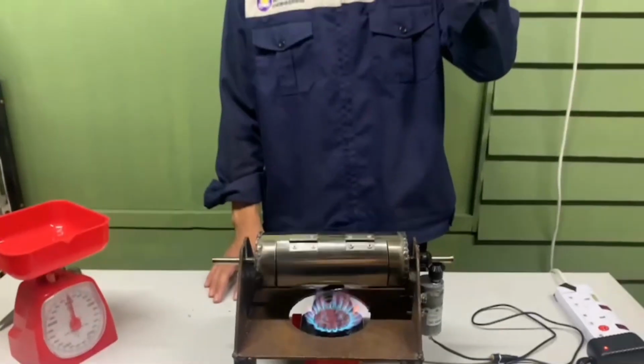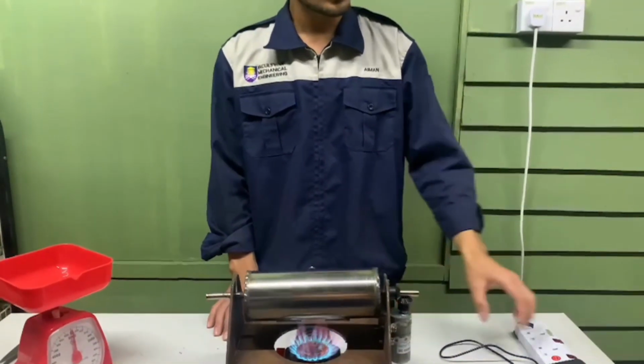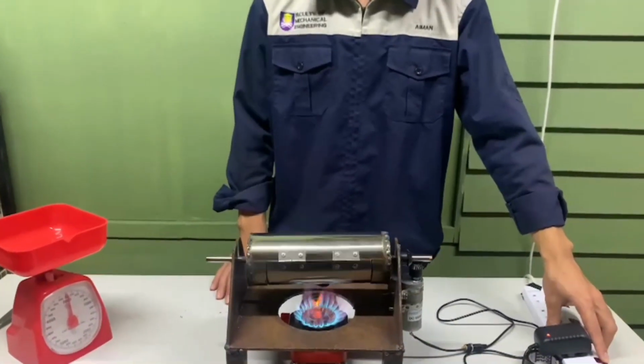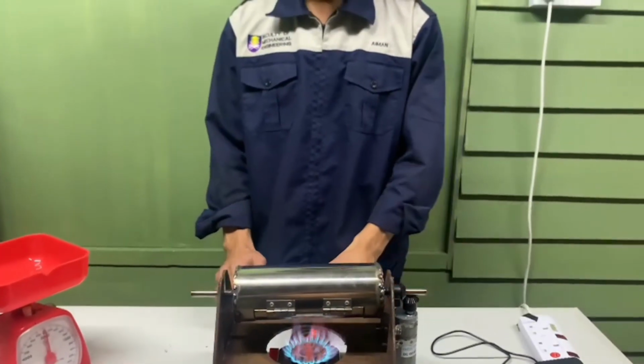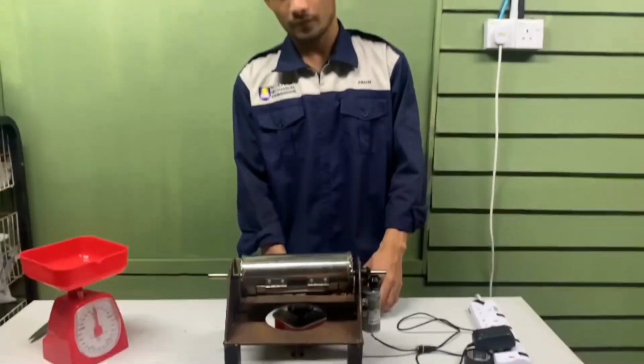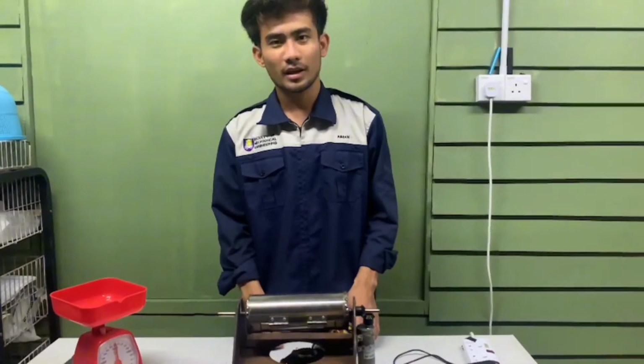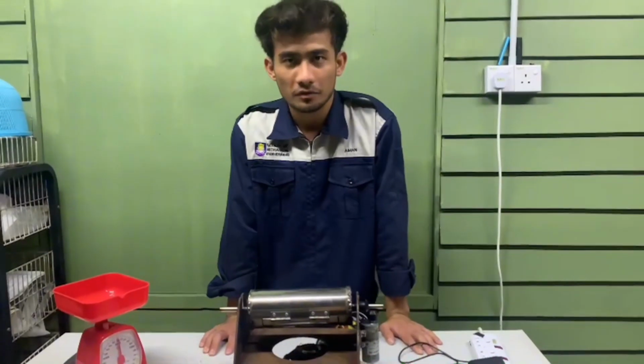When the coffee bean has been roasted perfectly, you power off the switch so that the motor will stop rotating, and you take out the stove and turn off the fire. Then you can take the beans out of the drum so that they can be used to make coffee. Thank you.